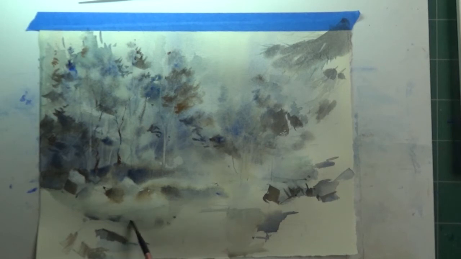Moving it back. We'll call this my blue work.